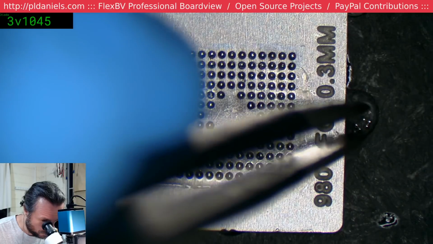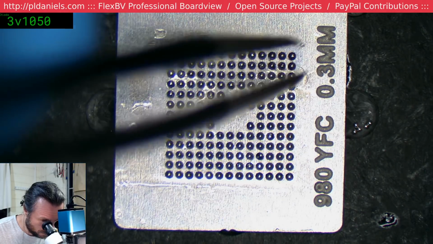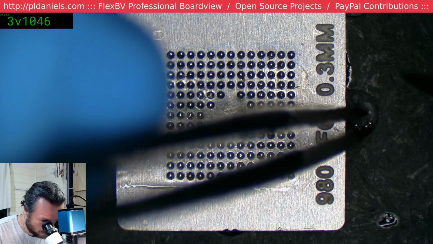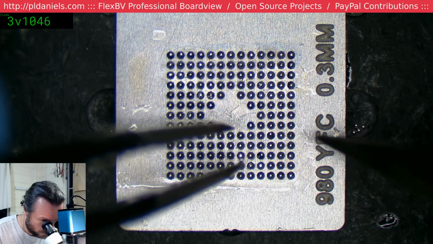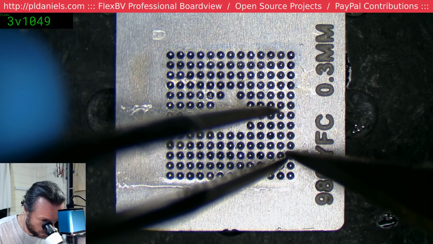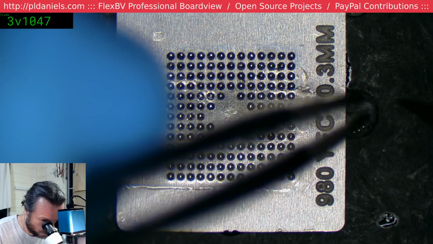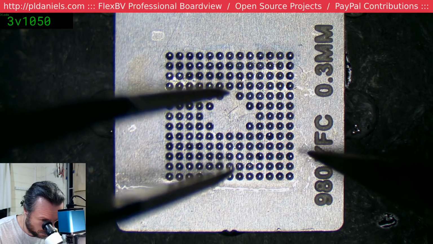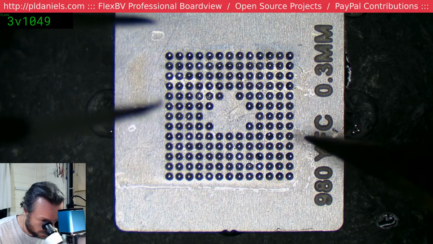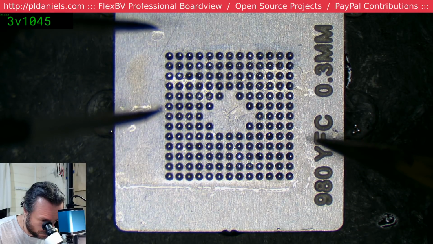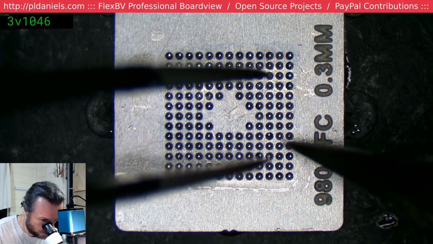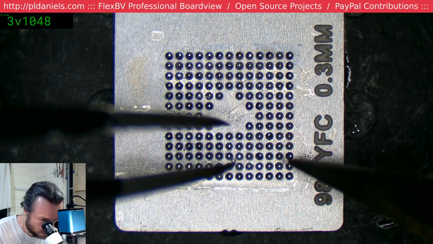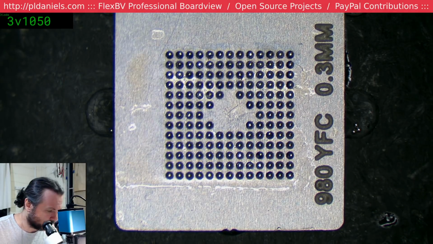Why is it you can... Yeah. Sometimes the reason why they don't stick is because the pad that was there may have been a little bit dirty. Let's see. Am I actually missing one? Did that one come back? Was that it there? No, that's definitely got a ball in it. Alright, let's try to reflow that.